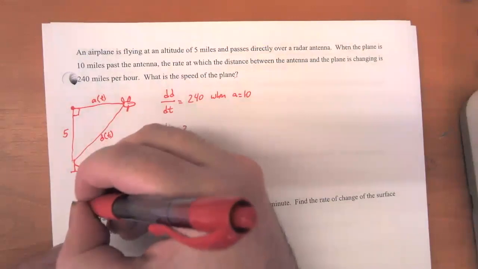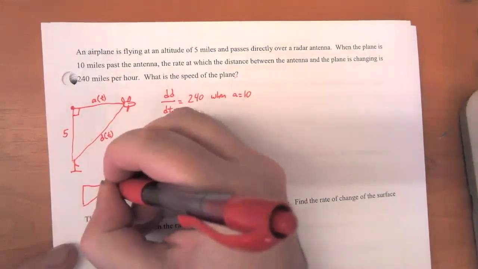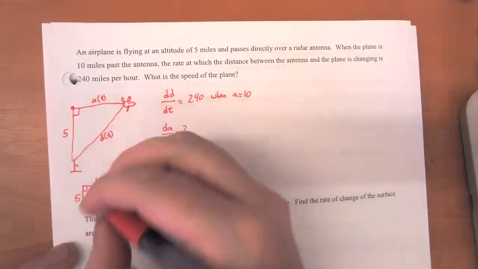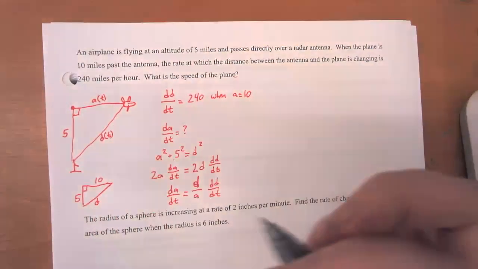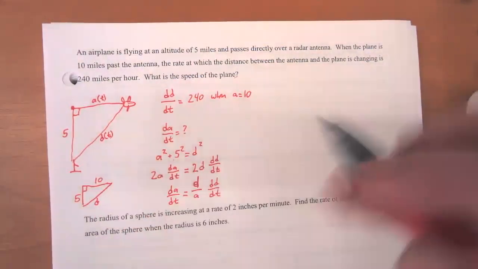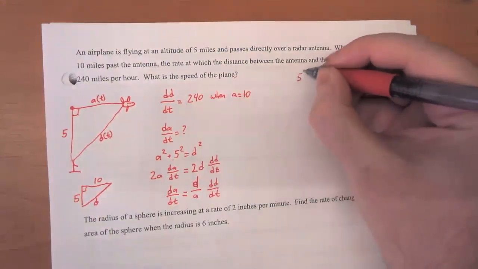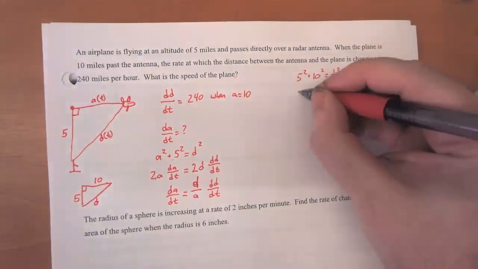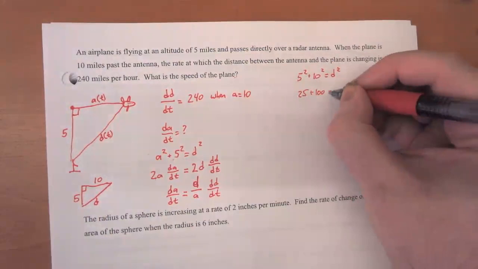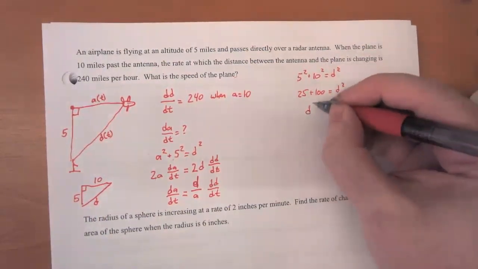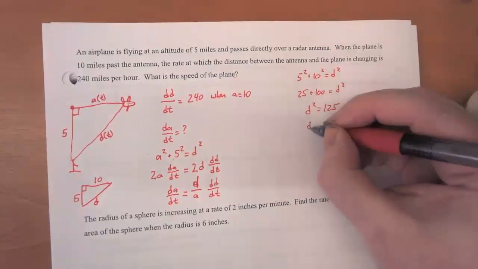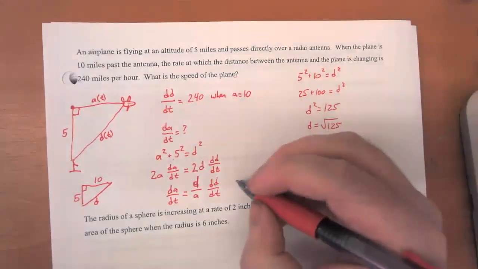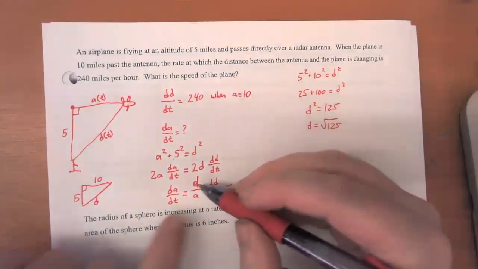So let me draw one of my snapshot views down here. In my snapshot, that's 10, and this is 5, and so this is D. I'm going to use the Pythagorean theorem to calculate what D is. So I've got 5 squared plus 10 squared is equal to D squared. So that's 25 plus 100 is equal to D squared. So D squared is equal to 125, and we'll say that D is equal to the square root of 125.